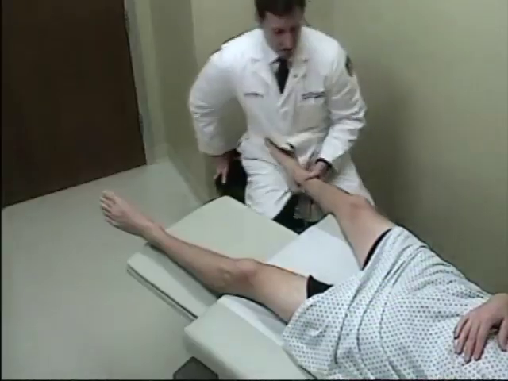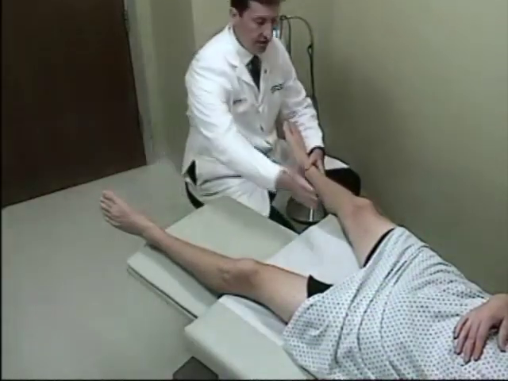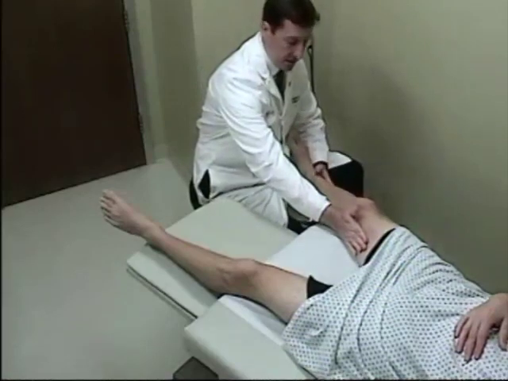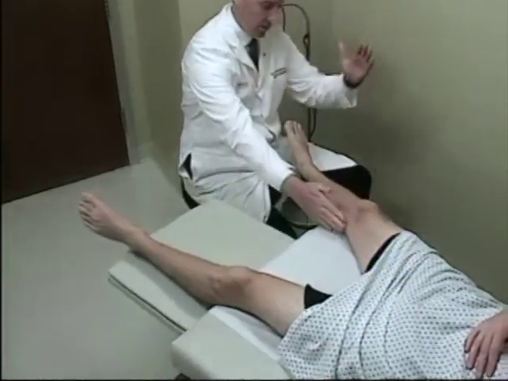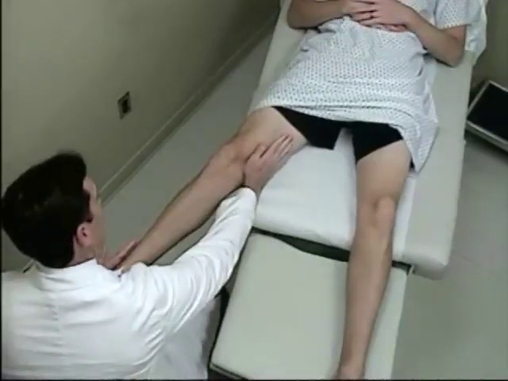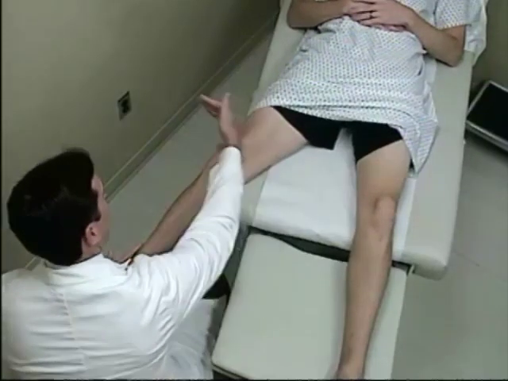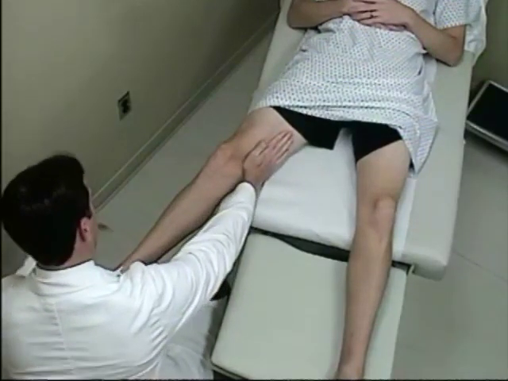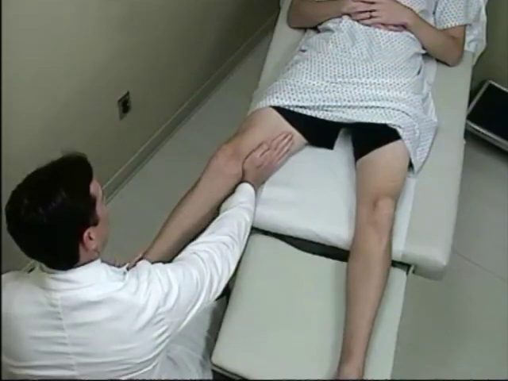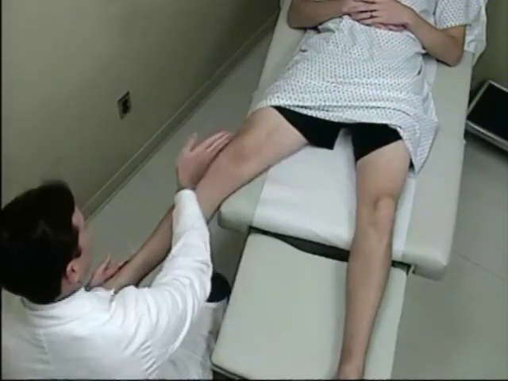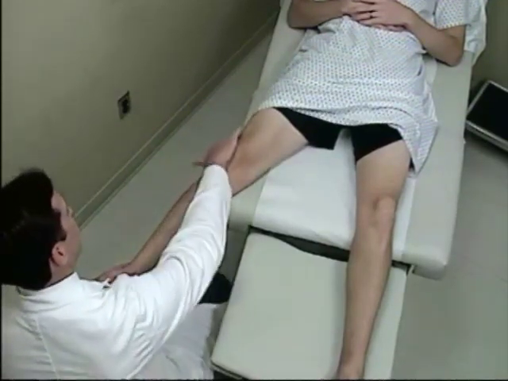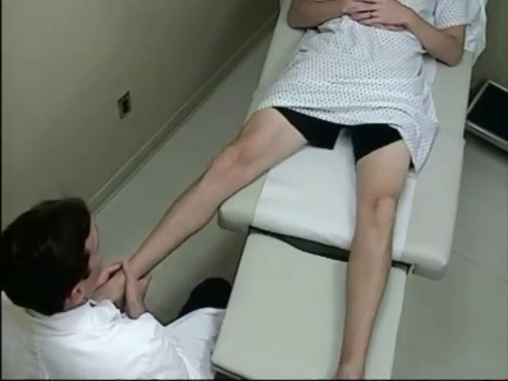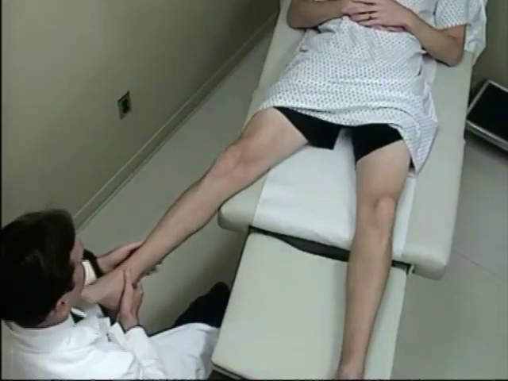You can reposition yourself. So now your cephalad hand is on the inside of the thigh, your lower hand is on the outside of the ankle, and applying an outward pressure with the cephalad hand and inward pressure with the distal hand, you are now stressing the knee in a varus stress, assessing for lateral collateral ligament stability.